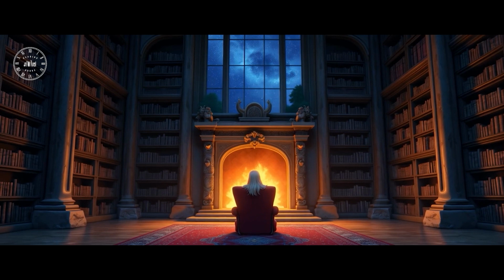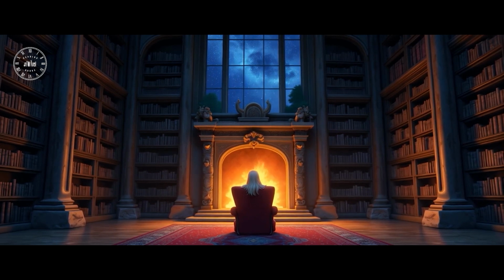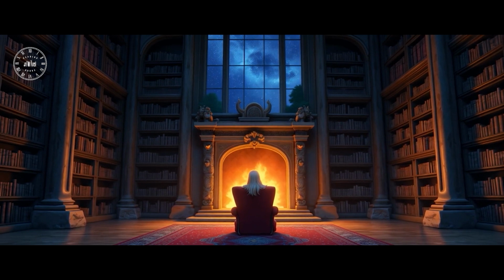Not only has it captured the imagination of readers around the world, but it has also shaped the very fabric of contemporary fantasy literature. George R.R.